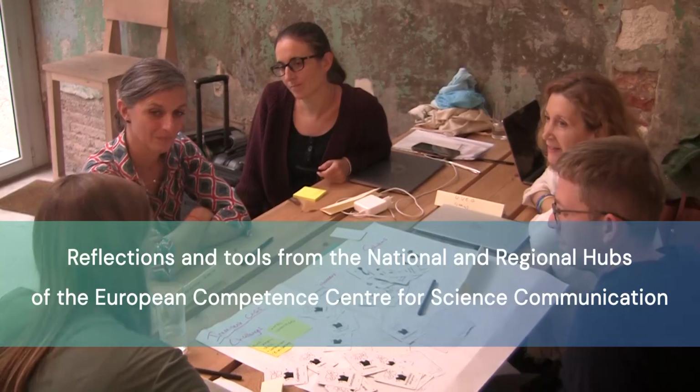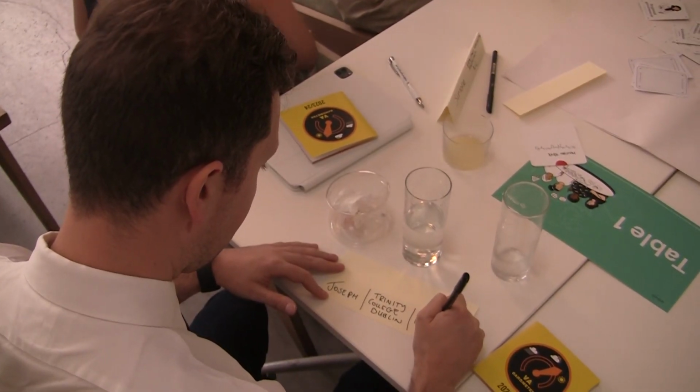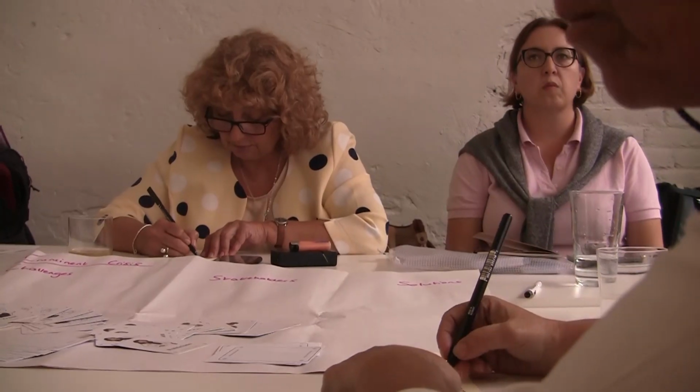Today we've been joined by the national and regional hubs, which are really important to the Coalesce project. They're integral to the way that we will work, and their role broadly is to take the resources, materials and ideas that we generate for the Competence Centre and the Academy, and think about how they apply at a national level. So their national expertise is really important in understanding the challenges to science communication, so how we can best implement the changes we're hoping to bring through the Competence Centre into different national countries.